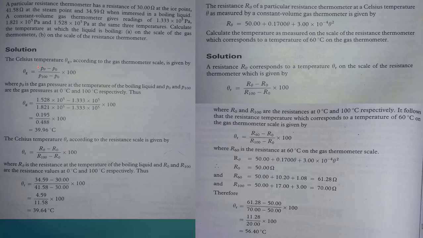So pressure at the boiling liquid minus pressure at 0 degrees centigrade or ice point, divided by pressure at steam point 100 degrees centigrade minus pressure at ice point which is 0 degrees centigrade, times 100 degrees centigrade, unapata temperature in degrees Celsius. So as they have defined that, you can just plug in the numbers if you've understood what I'm saying and you get the temperature in 39.96.